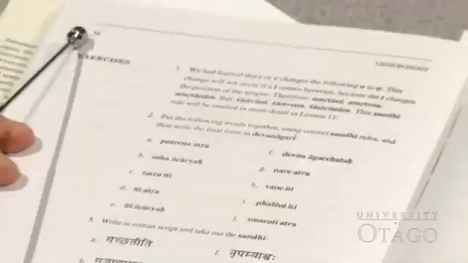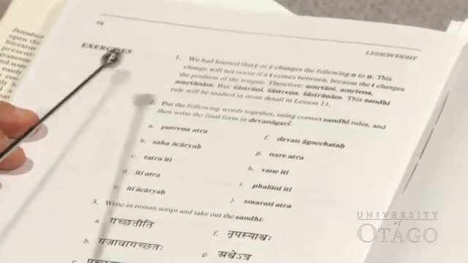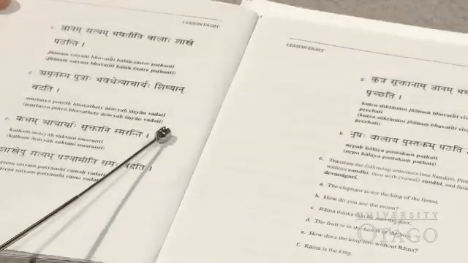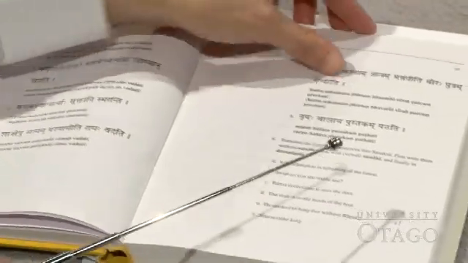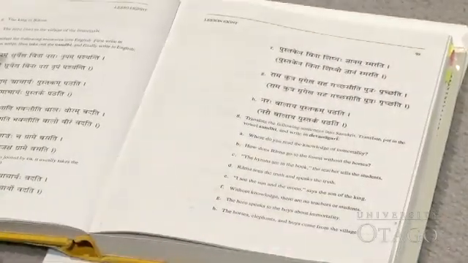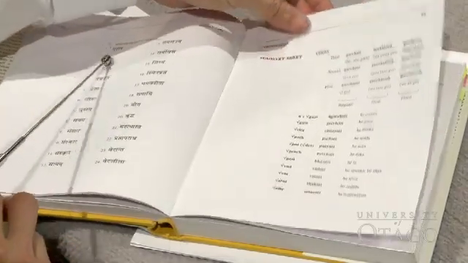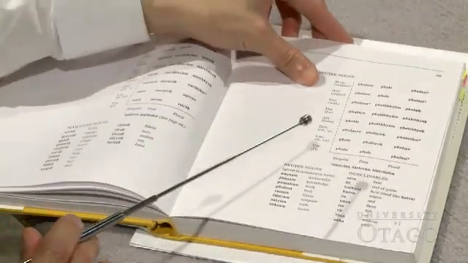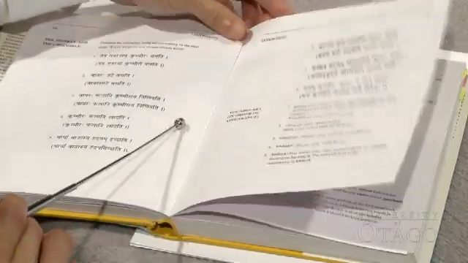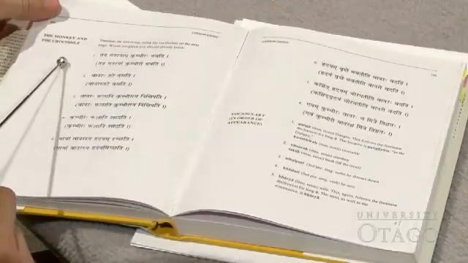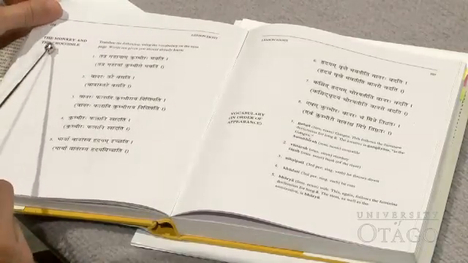Lesson 8. You see from the exercise, lesson 8. Please practice the exercises, page 94, exercises 2, 3, 5, 6, 7, 8, 9, and then please also do the translation of the story, the monkey and the crocodile.